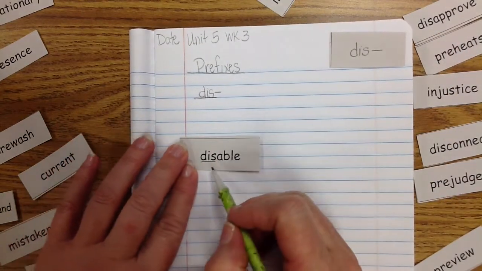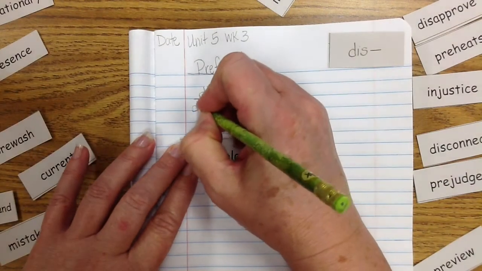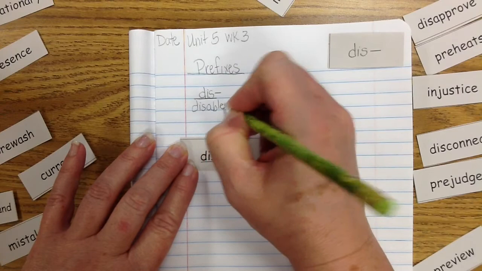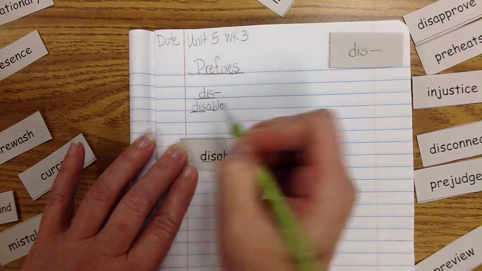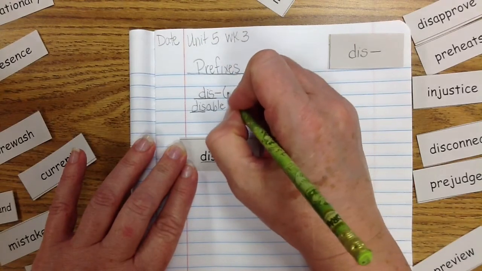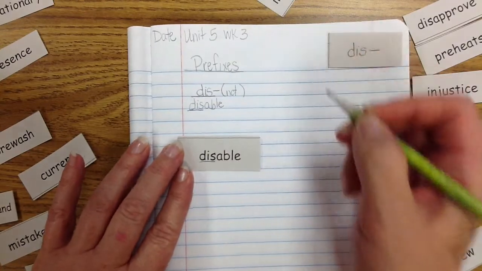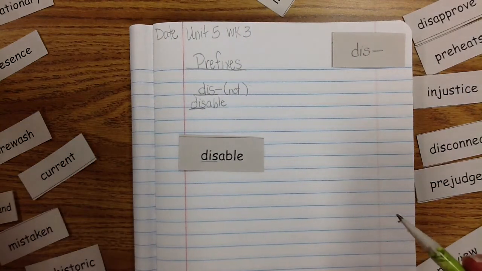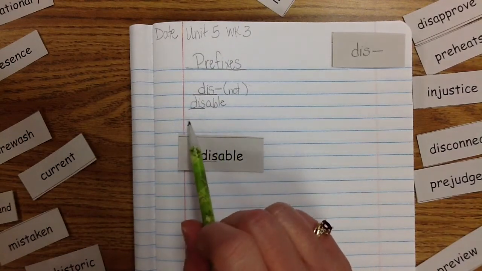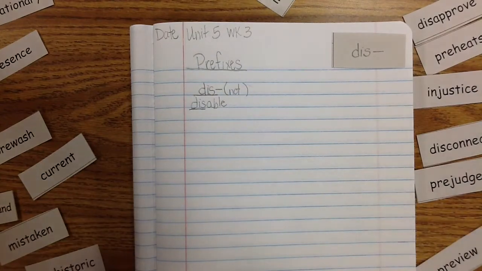So disable, let's spell that. D-I-S-A-B-L-E. Let's write it down. D-I-S-A-B-L-E. And always underline your prefix. Now remember, let's write up here that it means not. Okay. All right, it means more than not. It means absence of or opposite of also. But we just want to put there disable. That means you're not able to do something. All right, let's try another word.